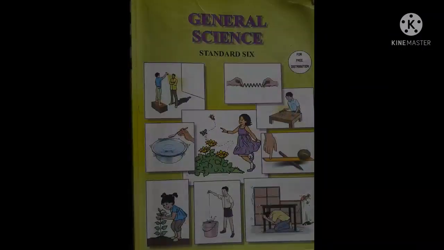Now up to here we have learnt in general science the first lesson. The name of the lesson is Natural Resources: Air, Water and Land, and we solved the related exercise.